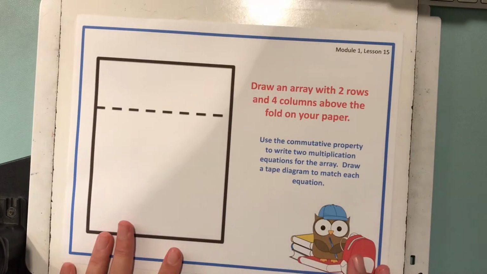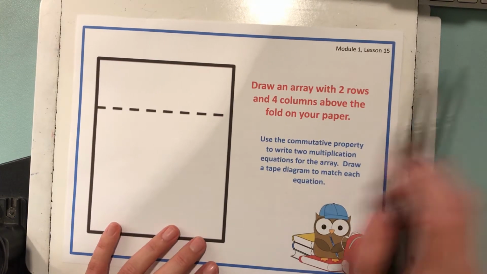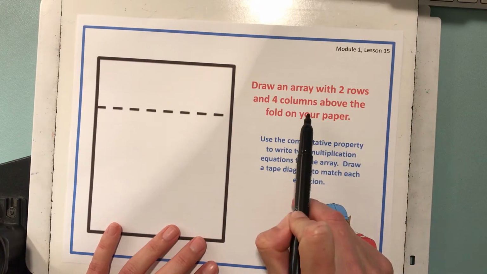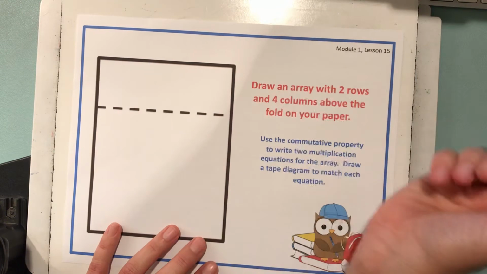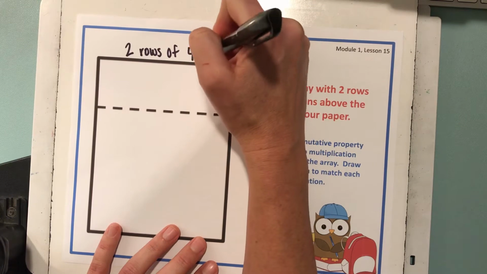Okay, let's dive into our lesson now. So let's go back to this. We need to draw an array. We also need to draw a tape diagram, and we have to show the commutative property. So we're gonna flip the factors, and you're gonna show me that in your work today too, okay? Okay, so this one says, draw an array with 2 rows and 4 columns above the fold. So this is a pretend fold right here, above our folded paper. So up here, I'm gonna draw 2 rows of 4 columns.